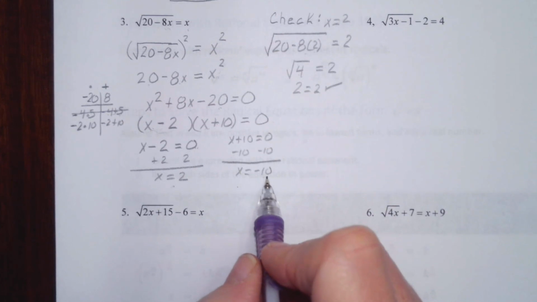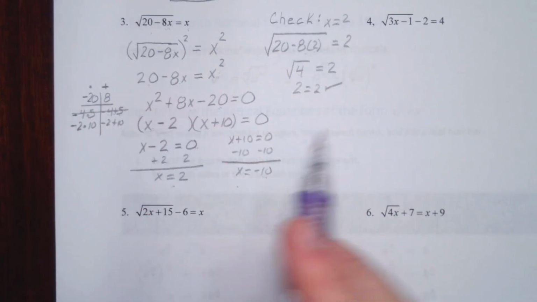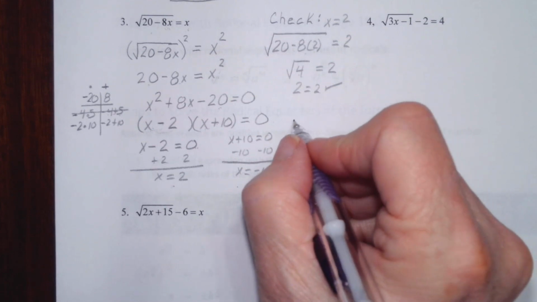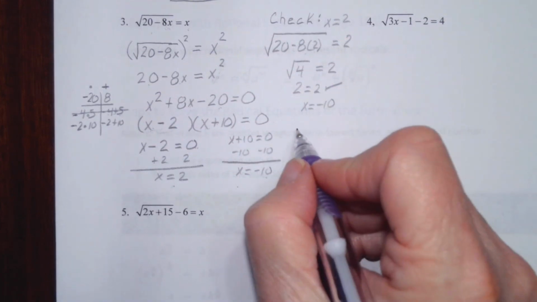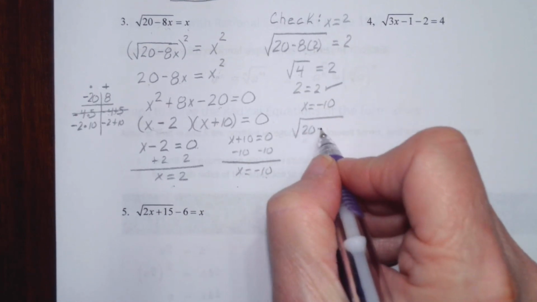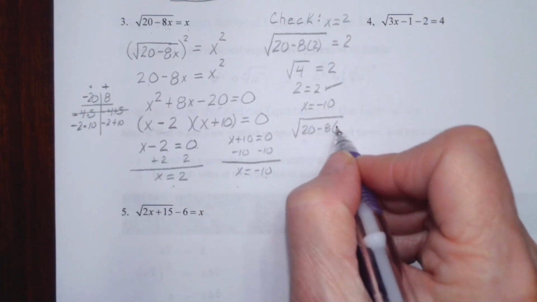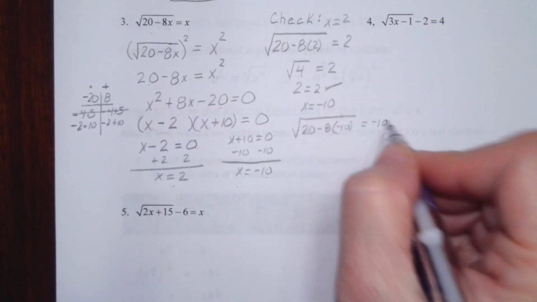So now let's put it back into the original equation, where x is equal to negative 10. This would be the square root of 20 minus 8 times negative 10 is going to equal negative 10.